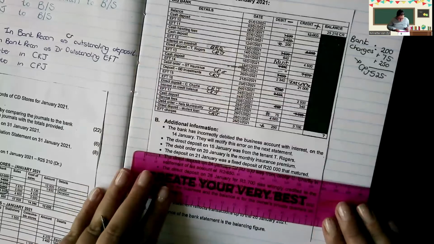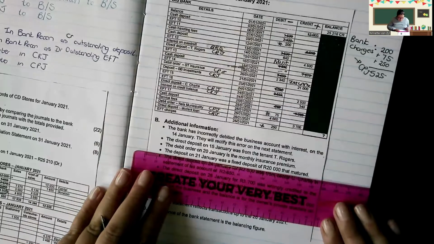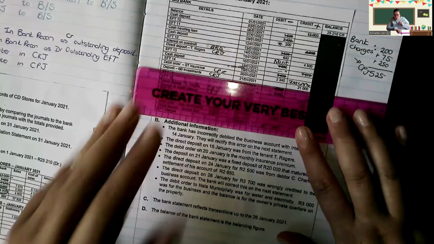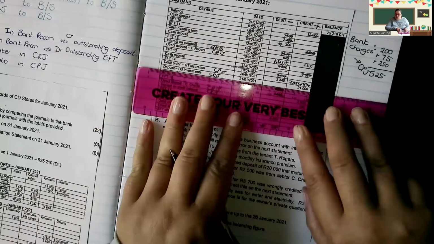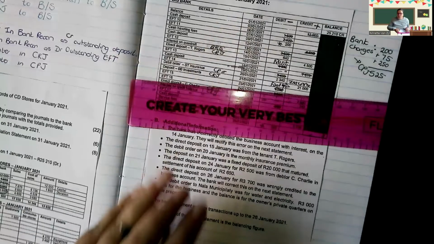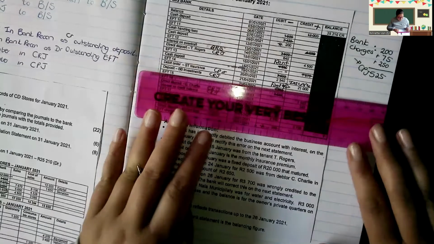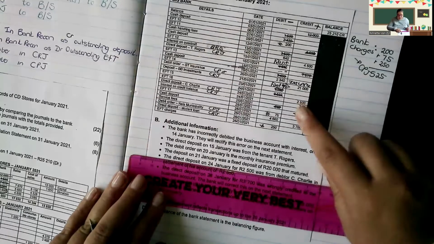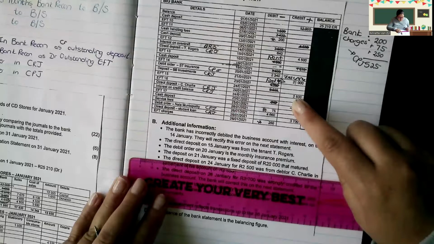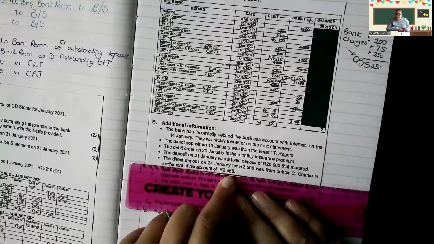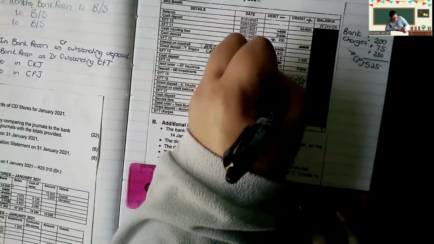The deposit on the 21st of January was for a fixed deposit of 21,000 that matured. So this is for a fixed deposit that matured. We can see there's 1,000 extra, which is your interest. So remember to split it in the CRJ. Fixed deposit, I'm just making notes, so when I do my journals, I know what that money was for. The direct deposit on the 24th of January, 2,500, was from a debtor named Charlie in settlement of his account of 2,650. So this goes to your CRJ, and we can see that there's interest received.